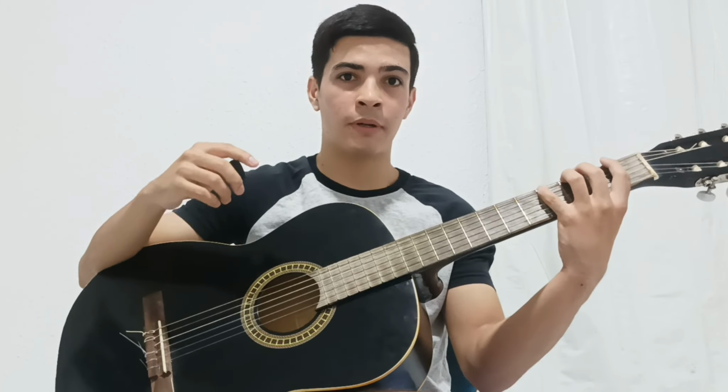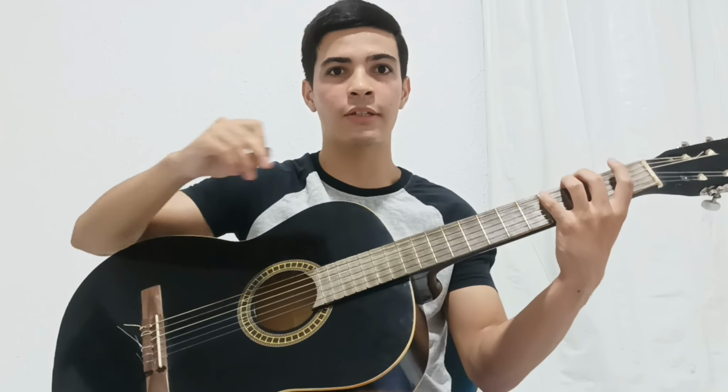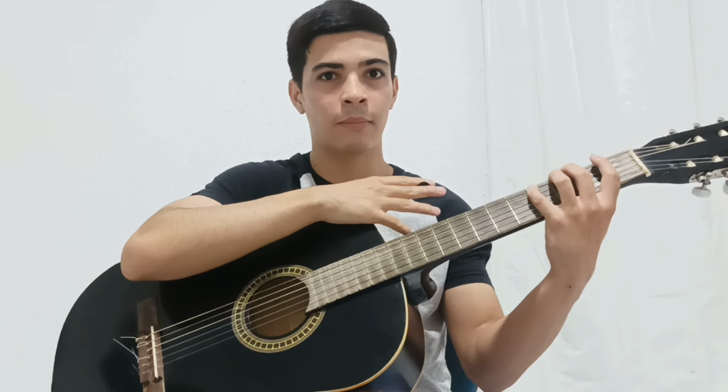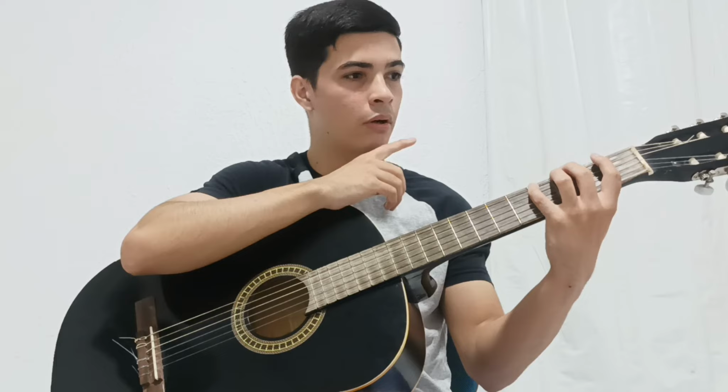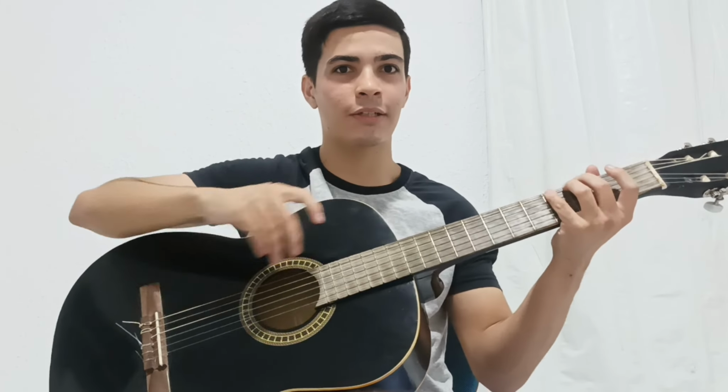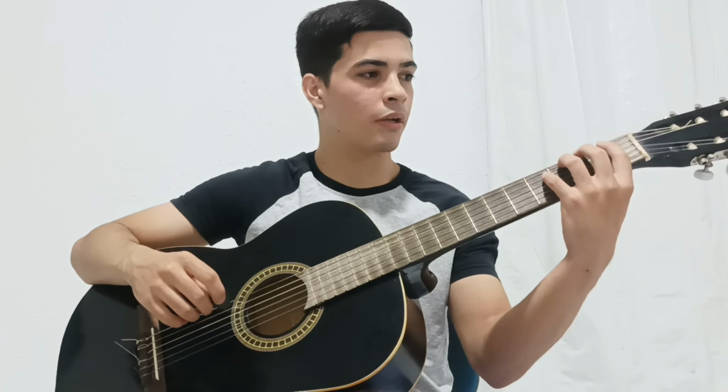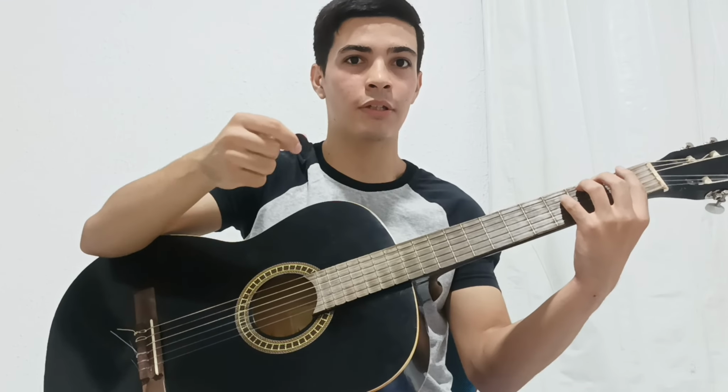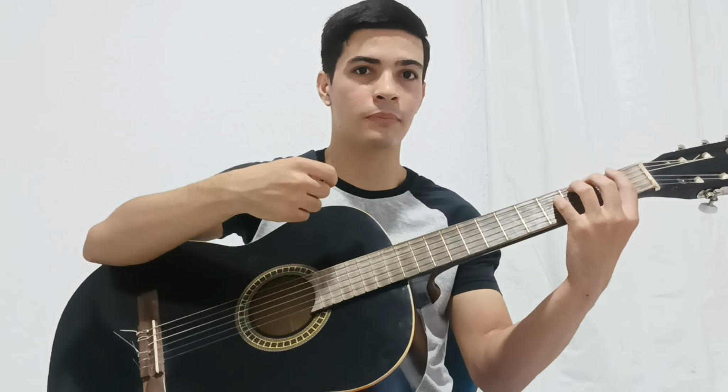The alternate picking is much faster, but it's tricky. That's the one that I want to focus on the most. I think I'm gonna finish on that one. That's gonna be your main exercise of the day. Usually we start down picking on the alternate, so you first go down and then up.